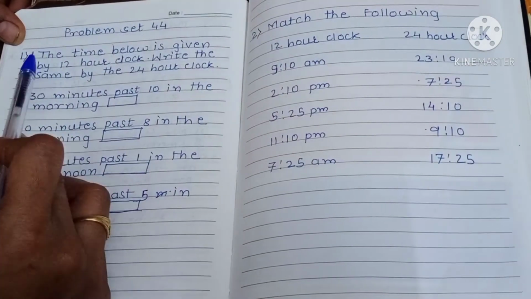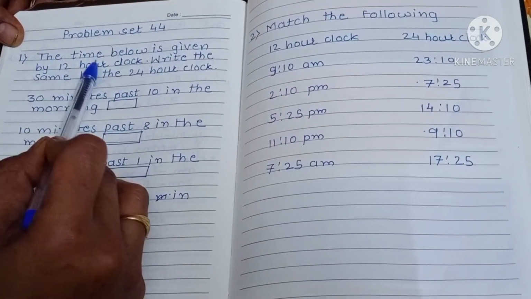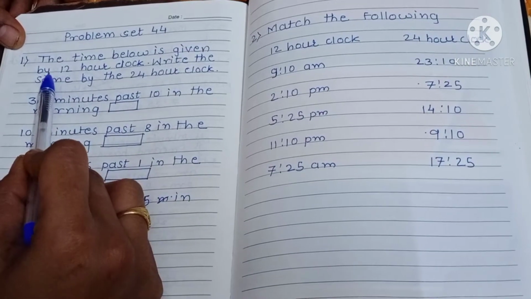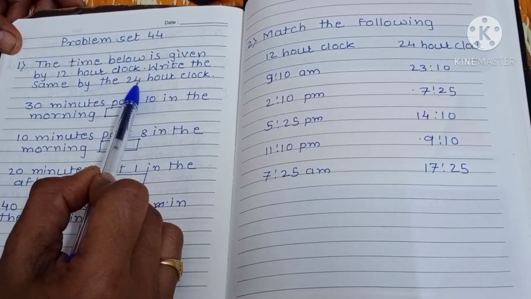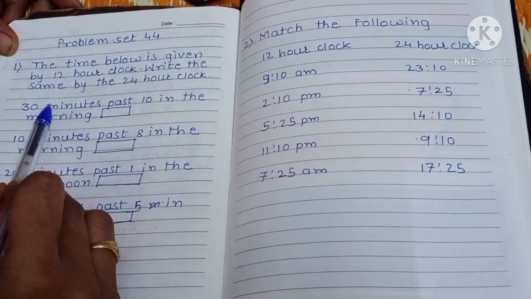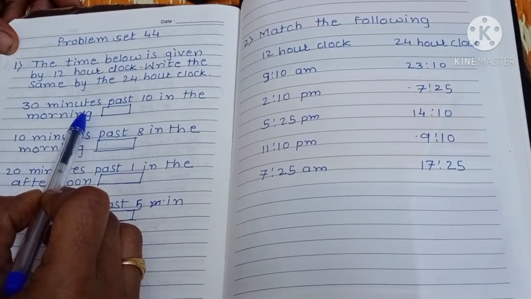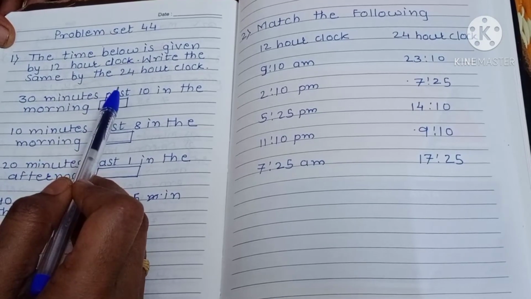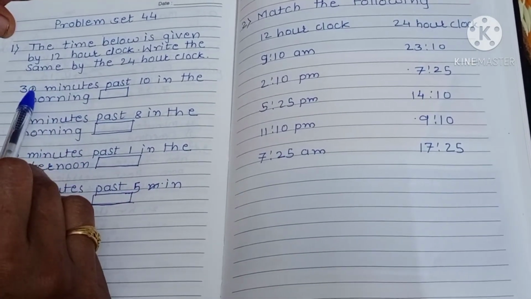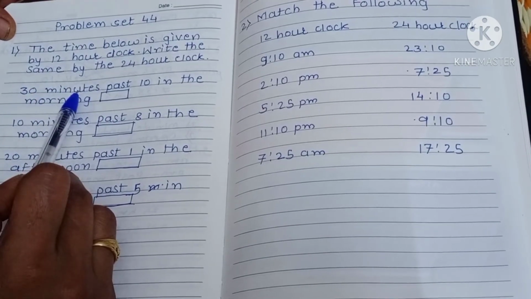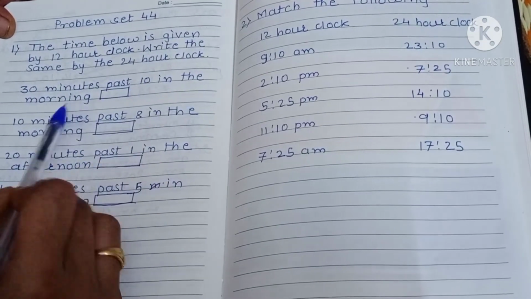The first question in problem set 44 is: the times below are given by the 12-hour clock. Write the same by the 24-hour clock. Here the time is given in 12-hour clock, and we have to convert it into 24-hour clock. The first one is 30 minutes past 10 in the morning.